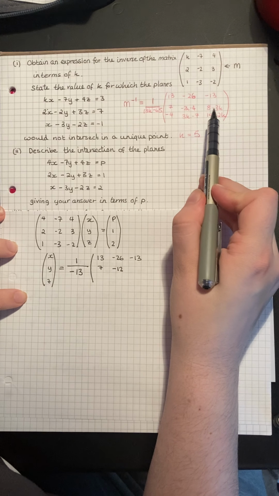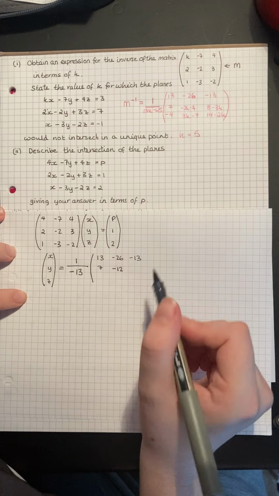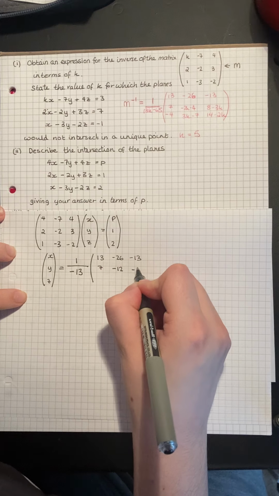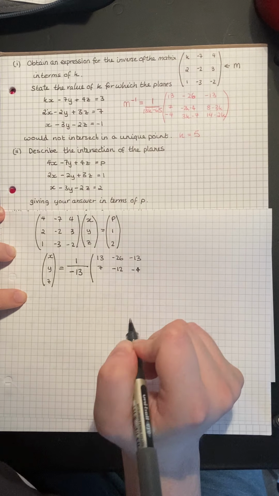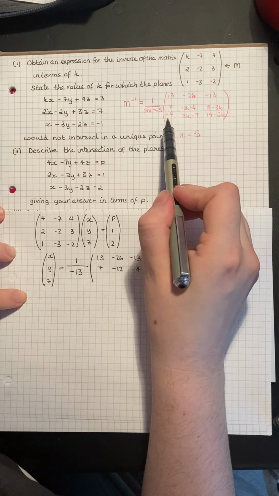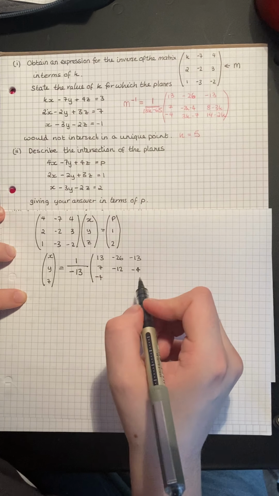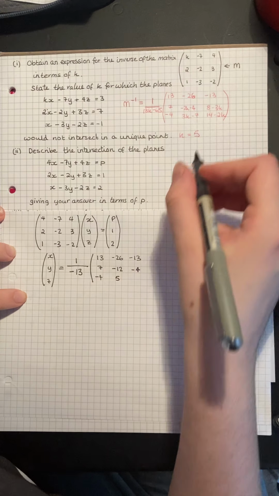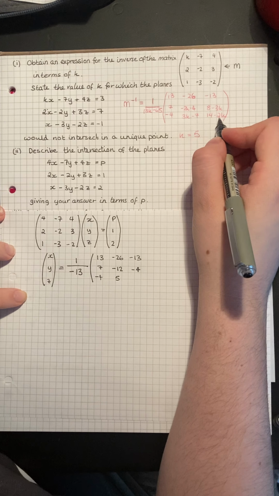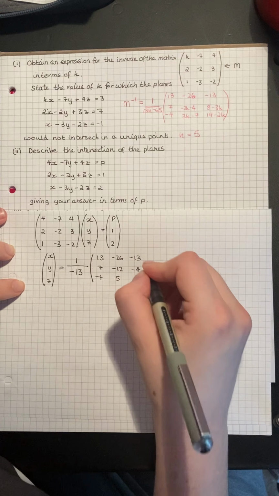Subbing in 4 here, 8 minus 12 gives us minus 4. Then here we've got minus 4, that's the same. So then 12 minus 7 gives us 5. And 14 minus 8 gives us 6.